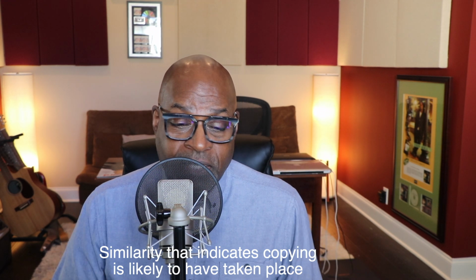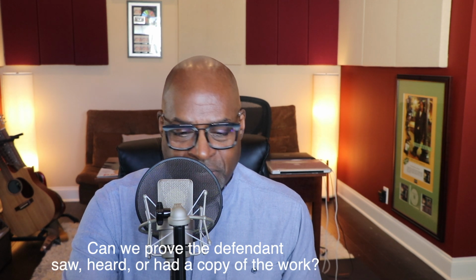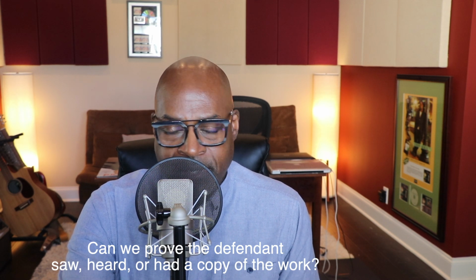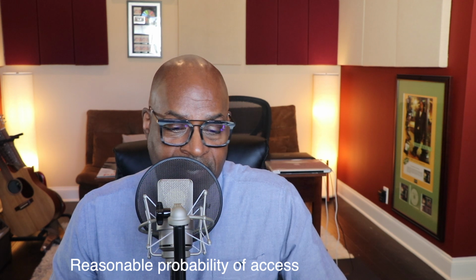Now, in order to prove access, the plaintiff must show the defendant had a reasonable opportunity to view or copy the work. Often we talk about the defendant saw, heard, or had a copy of the work. A mere speculation of access is not going to be sufficient. And generally speaking, the evidence has to be sufficient so that the trier of fact, the jury, would be able to infer a reasonable probability of access.